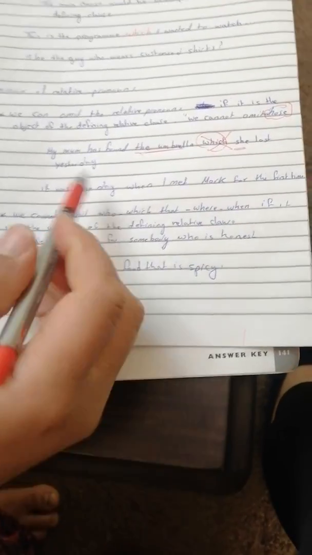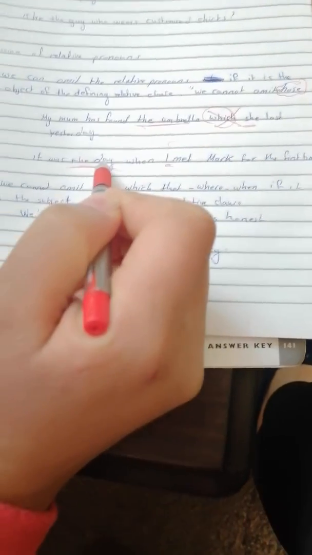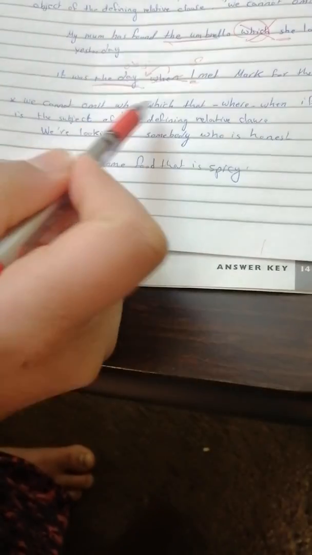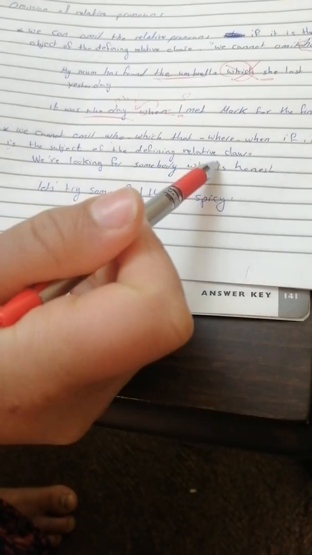Another example: it was the day when I met Mark for the first time. The day is the object, I is the subject. If the day is the object and when is related to it, we can omit when. But remember, whose, we cannot omit it. We cannot omit who, which, that, where, when, if it is the subject of the defining relative clause.